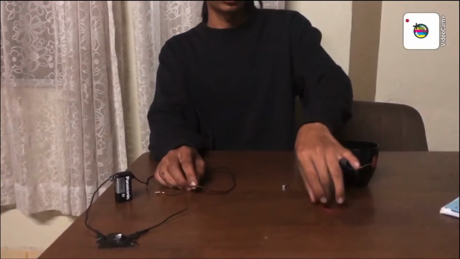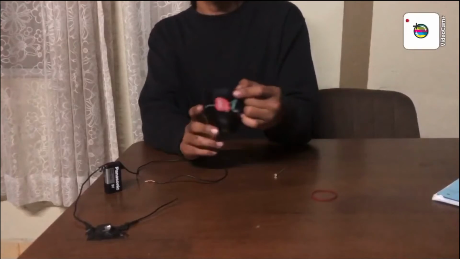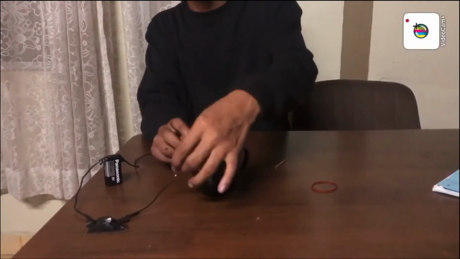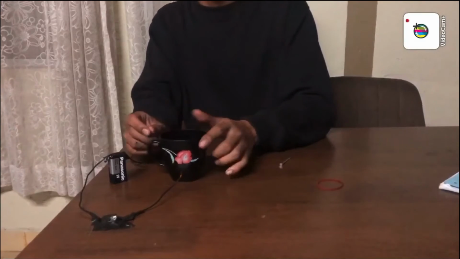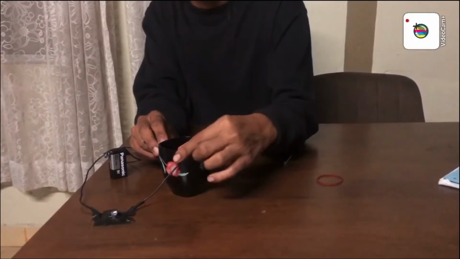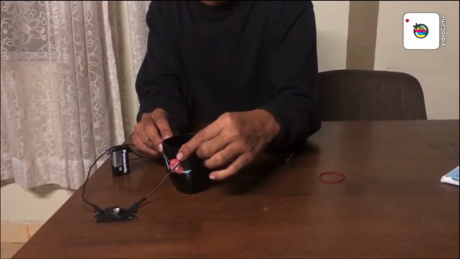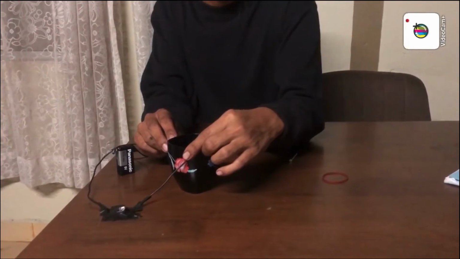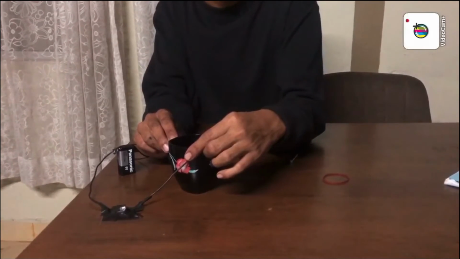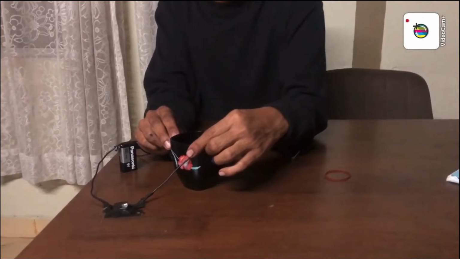We proceed to our next material, which is the cup. Same with the rubber band, the bulb doesn't light up. That means it doesn't conduct electricity.